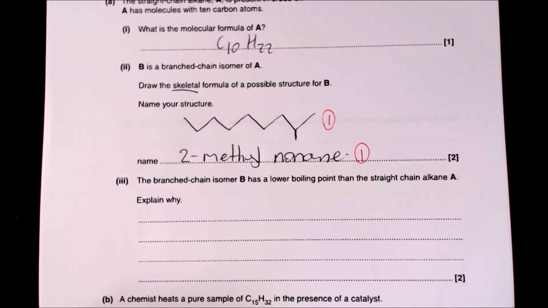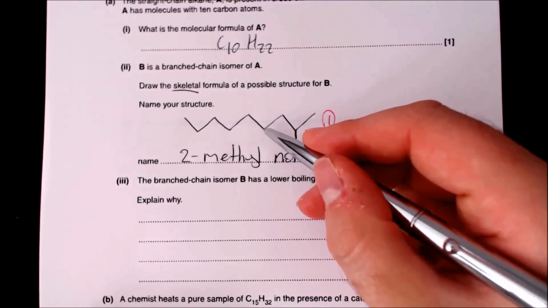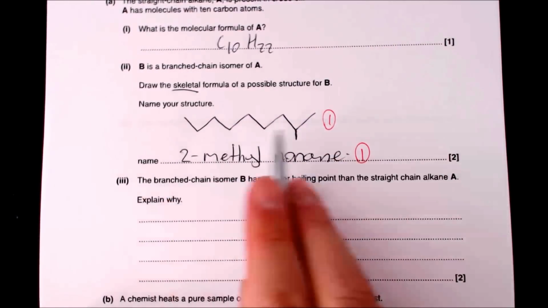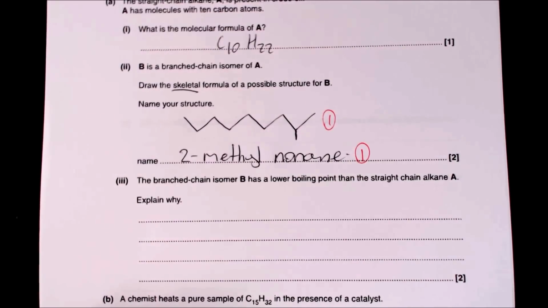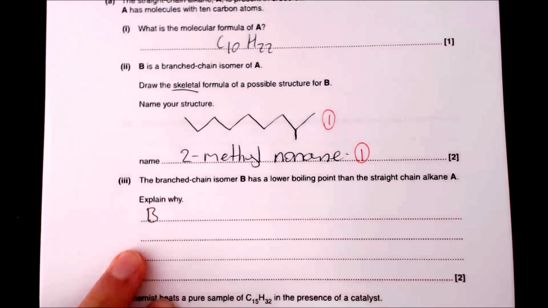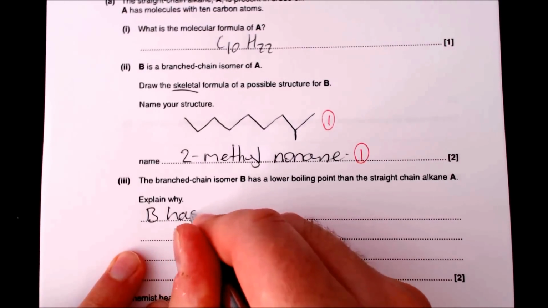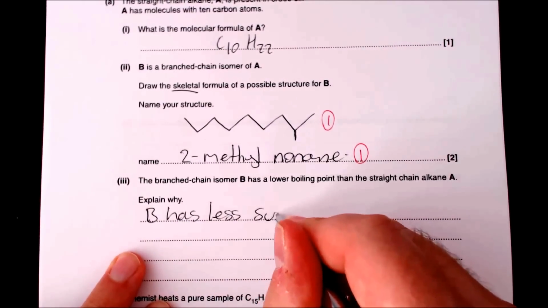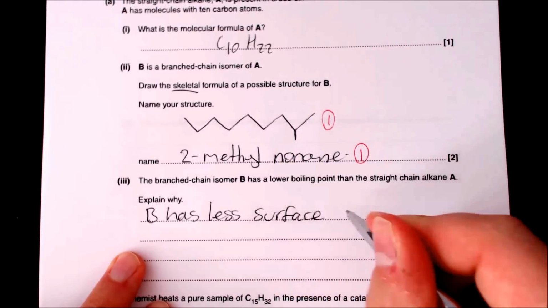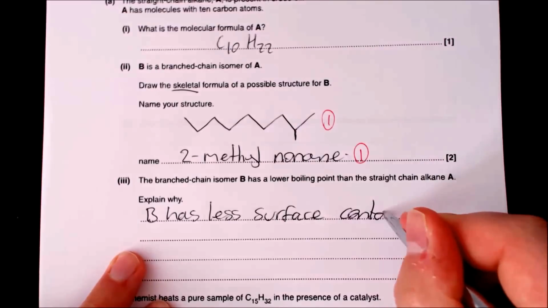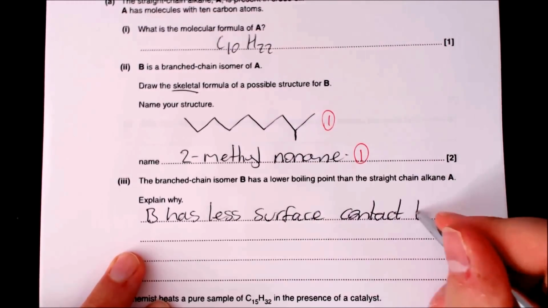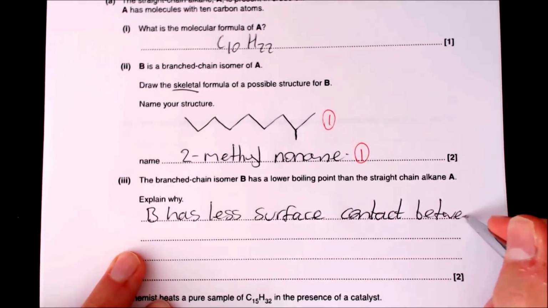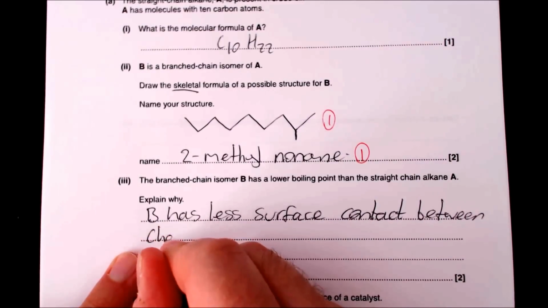And that actually means that the van der Waals forces are reduced dramatically because we can't compact as many of these together. So what we need to say is that B, which is the isomer, has less surface contact between chains.